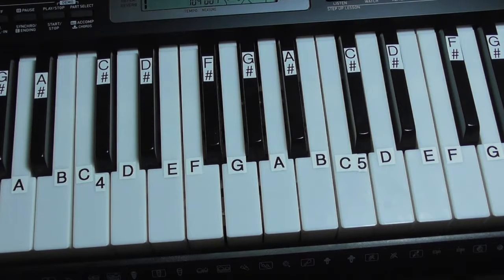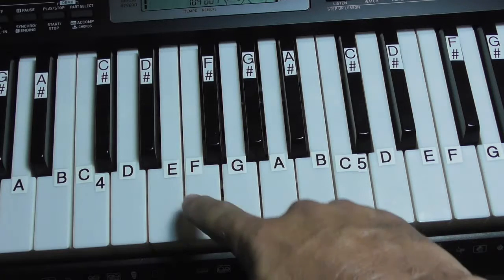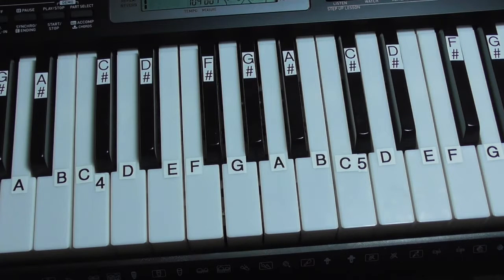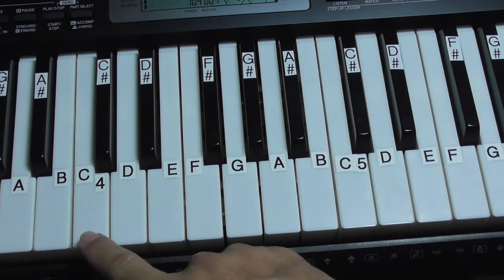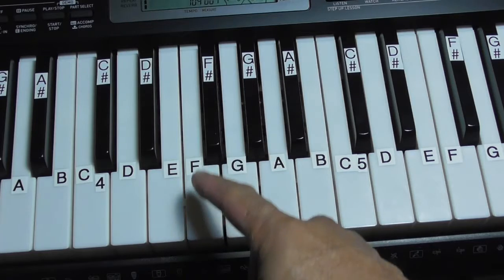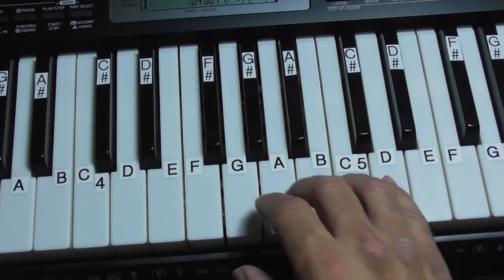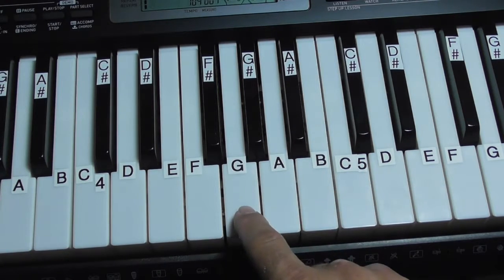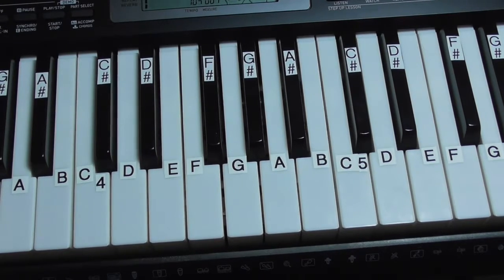I just showed you the basic theory. I showed you how to play your major and minor chords for the key of C. And once you know that, I showed you how to figure out each note in each key by going whole, whole, half, whole, whole, whole, half. So if you were going to do this stuff in the key of G, let me just show you that.